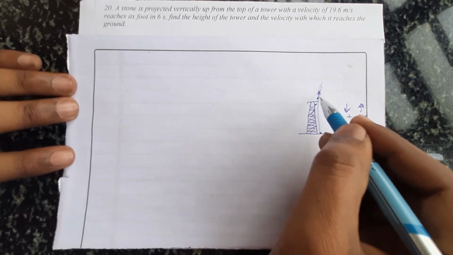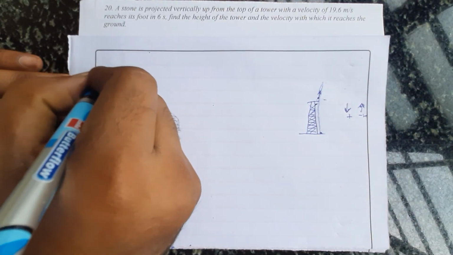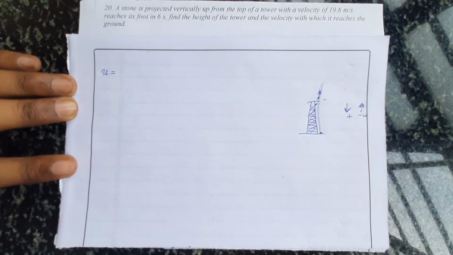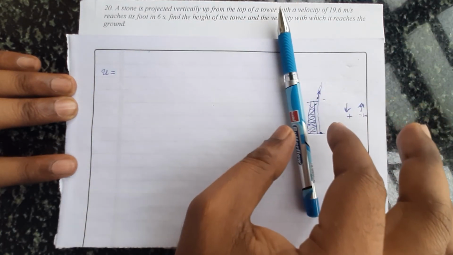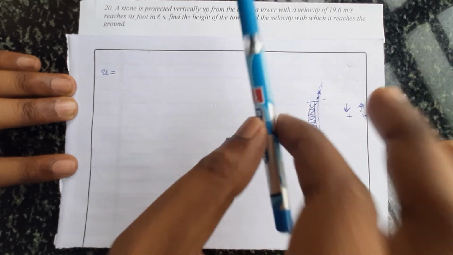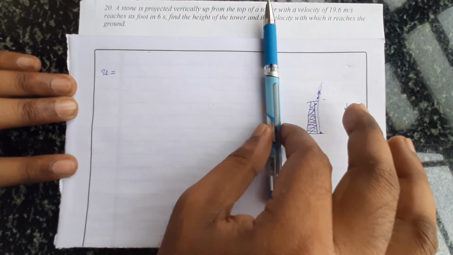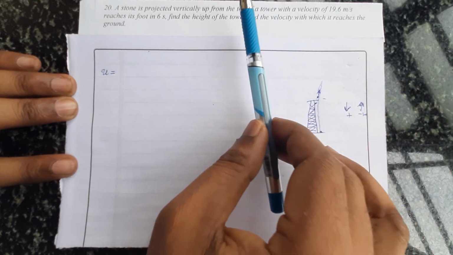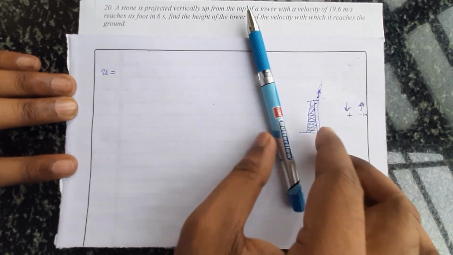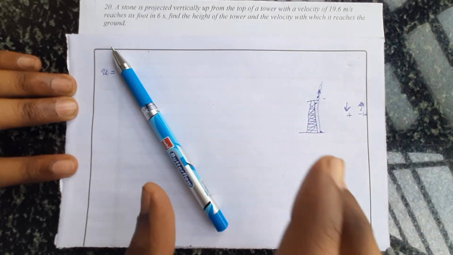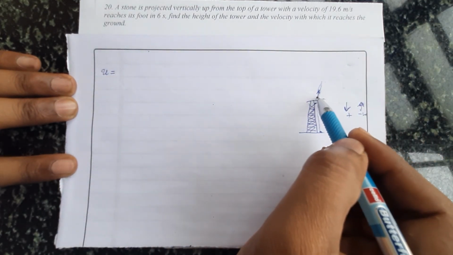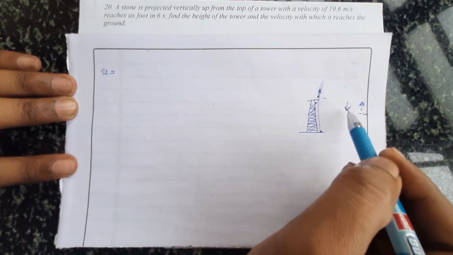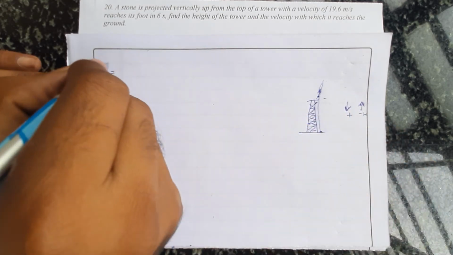Okay, now writing the given data, initial speed of the stone, initial velocity of the stone. See, if I just leave the body like this, initial speed is 0. If I throw it downwards, initial speed is positive. If I throw it upwards like this, then initial speed will be negative, okay, because initial speed is directed upwards and the positive direction is downwards, that is why.